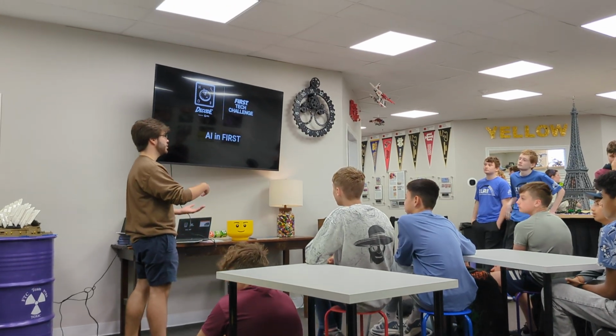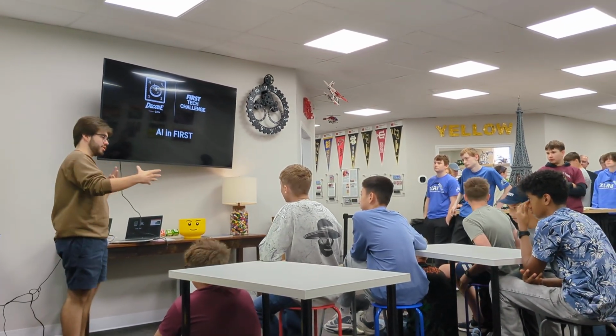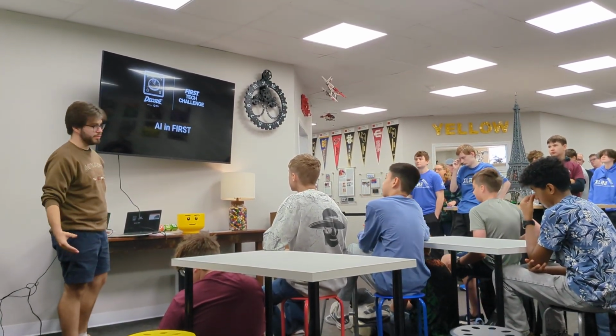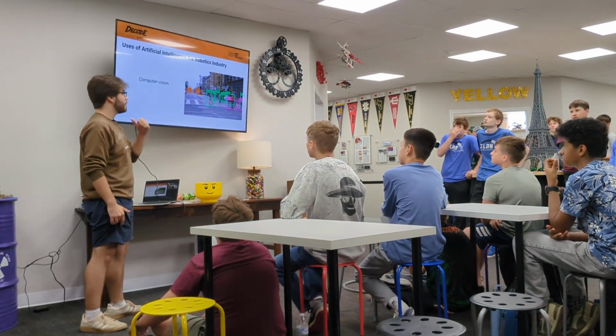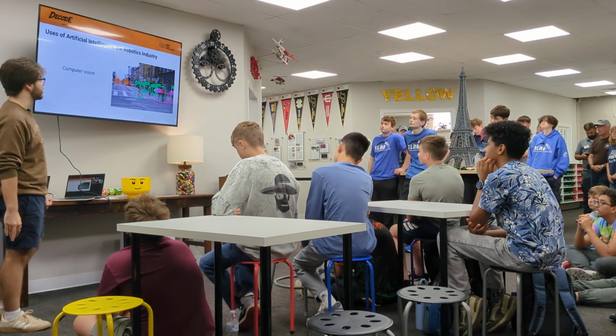You can use that to either improve your robot design, you can improve how you think about the competition manual and the rules, or also how you can use it to improve performance as well. So the first thing that AIs use a lot of right now is computer vision.